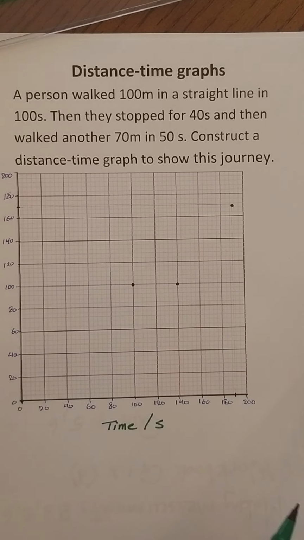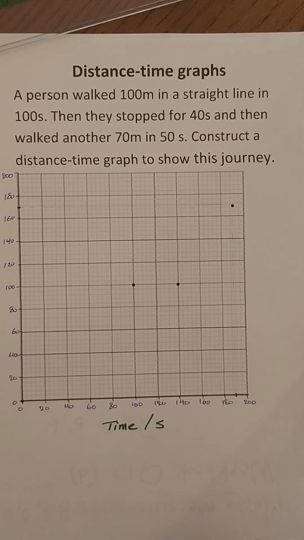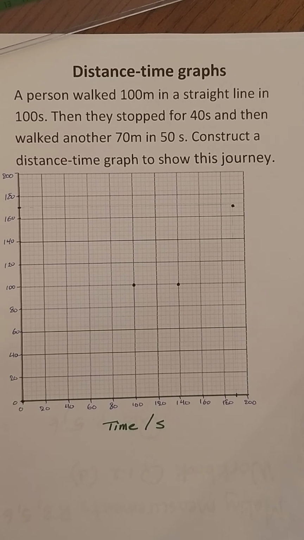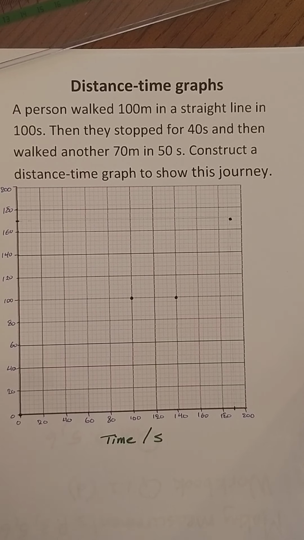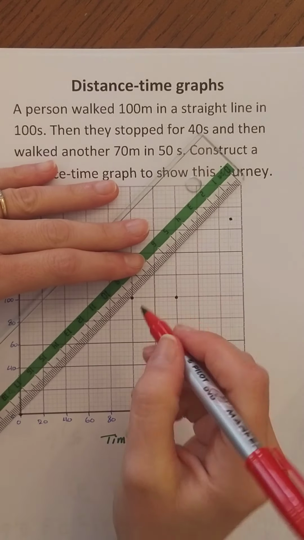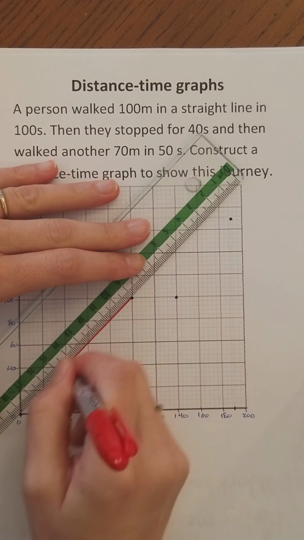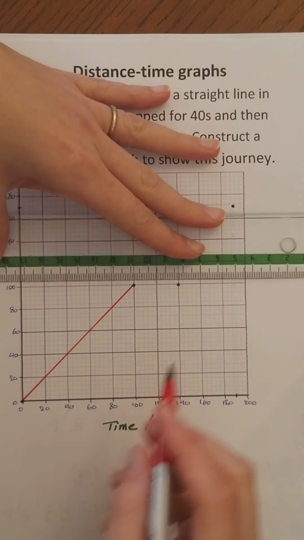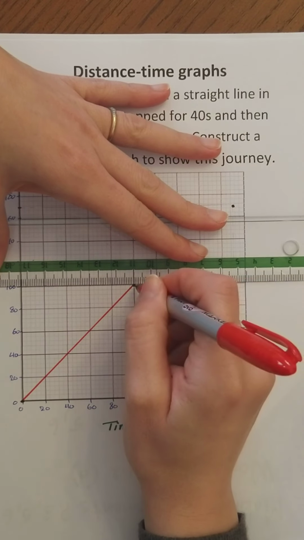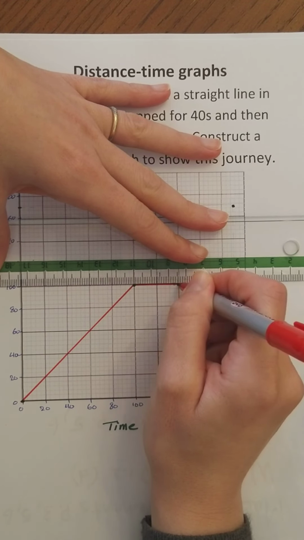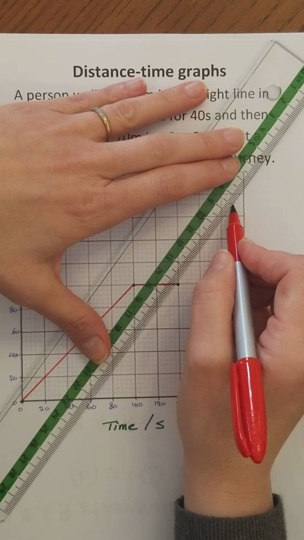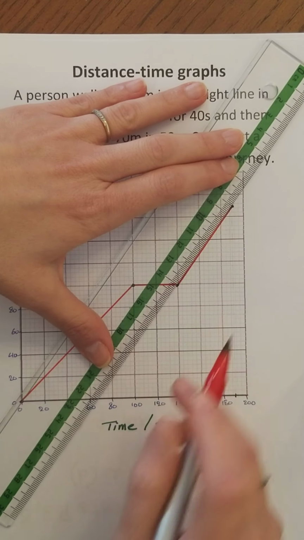What we need to do now is connect all the dots to show the graph of this journey. We connect them with a ruler and in straight lines, of course. This is the first section of the journey, the second section, and the third section.